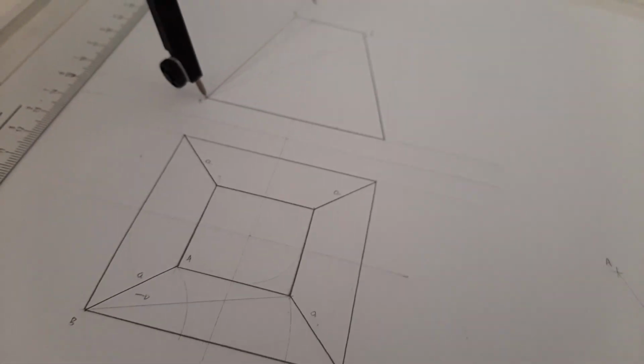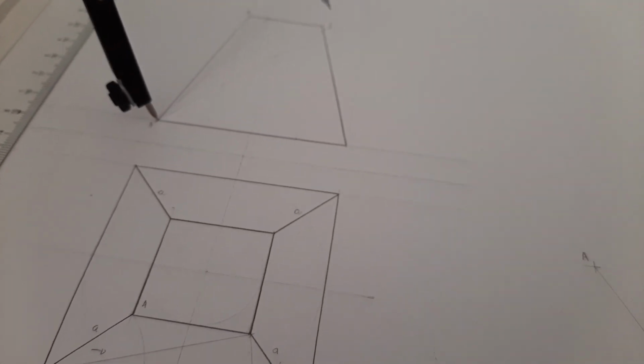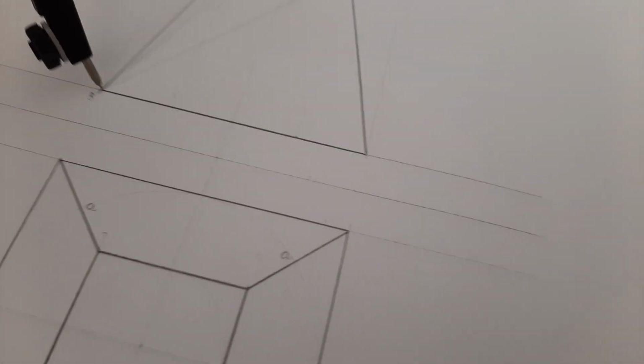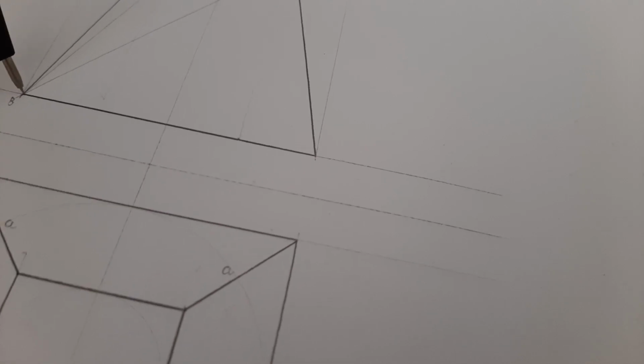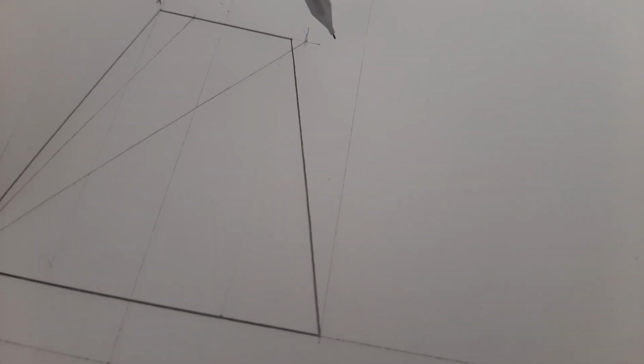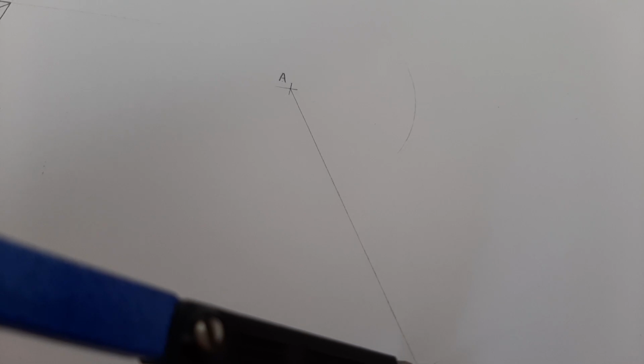So what you're going to do is take the length of this measurement over here. Okay, so you're going to take this measurement, and because it's from B, you're going to put it down on your B and make a little arc like that on top of the other arc. When the two arcs meet, it will be this point over here.